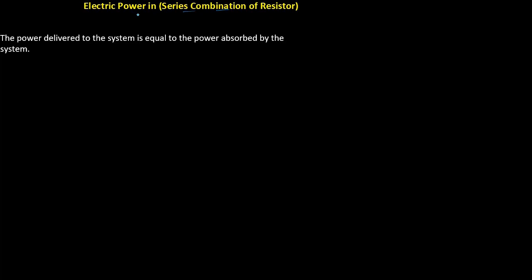The same is the case for electrical power, which states that the power delivered to any system is equal to the power absorbed by the system, or simply we can say that the sum of all the power delivered or absorbed in the system is equal to 0. So the sum of all the power, let's say PT, total power, delivered or absorbed by the system is equal to 0. Or simply, the sum of all the power delivered to the system plus the sum of all the powers absorbed by the system is equal to 0.